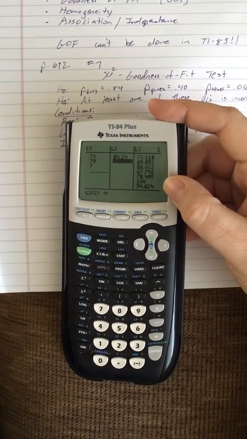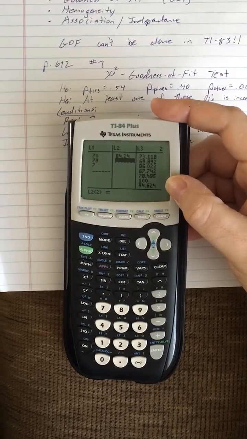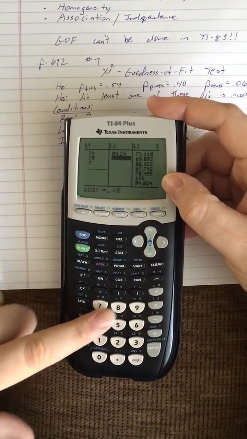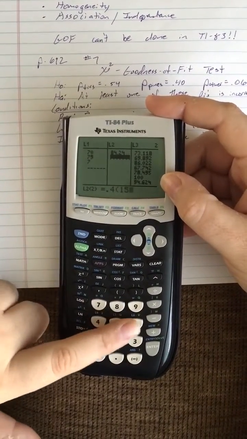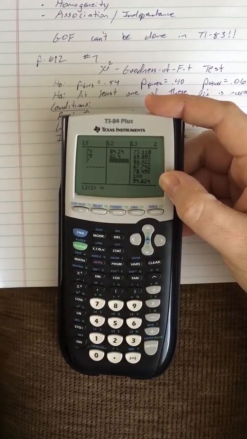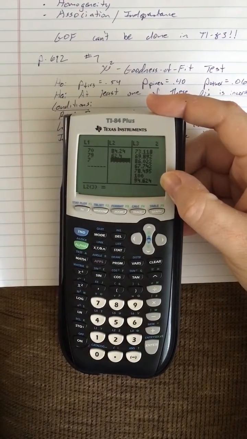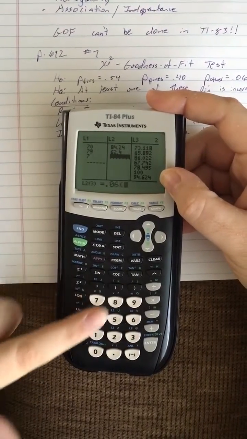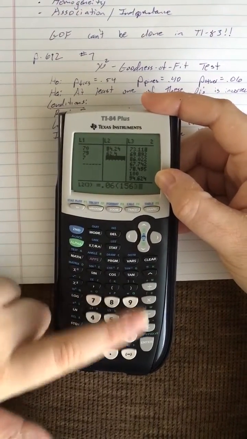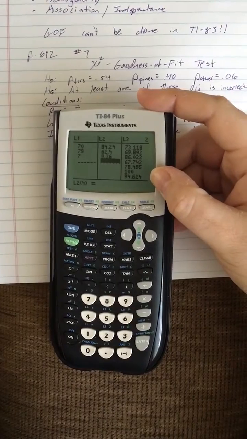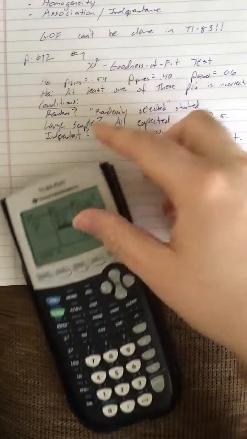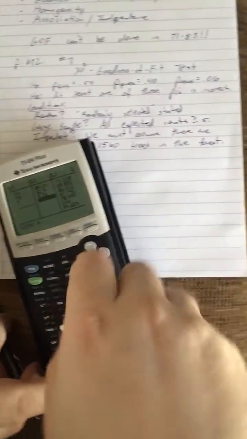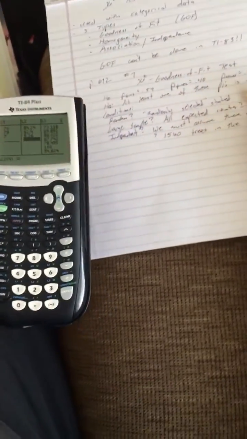All right, next, 40% were supposed to be ponderosa pines, so 0.40 times 156. And then 6% were other types, so 0.06 times 156. Press enter. Now, what I'm going to do right here is put this data onto the paper.